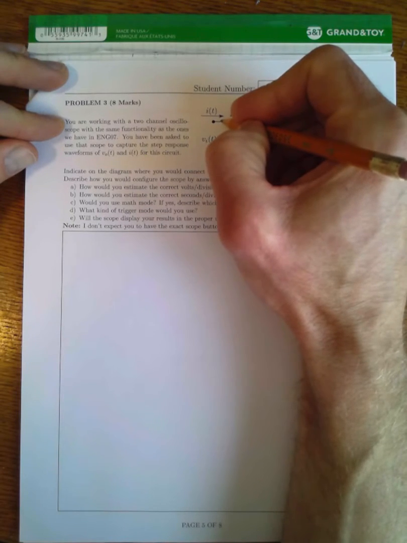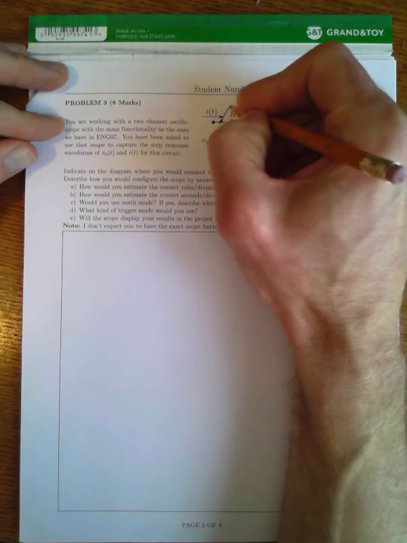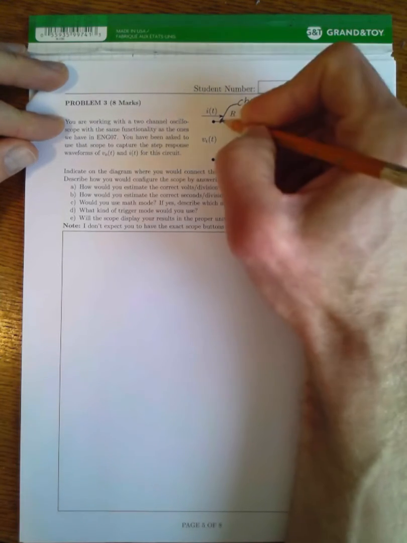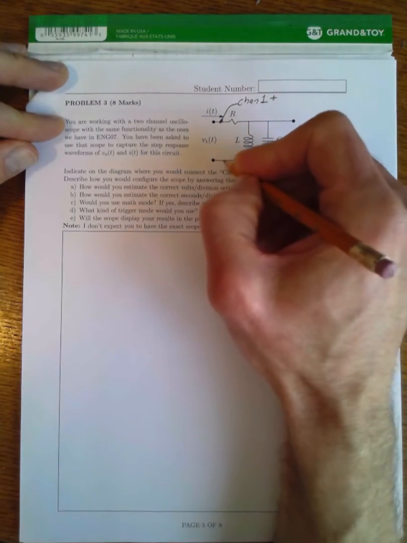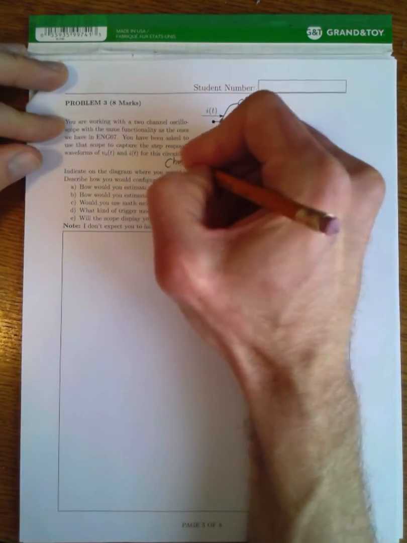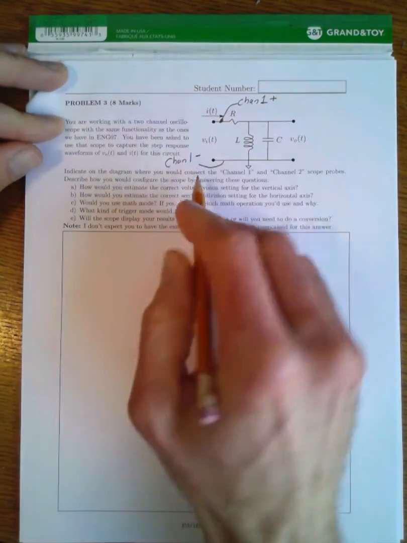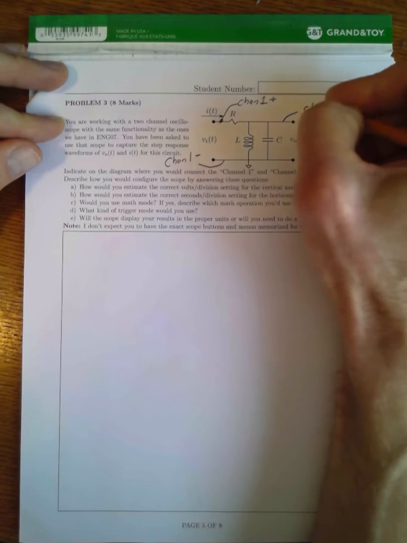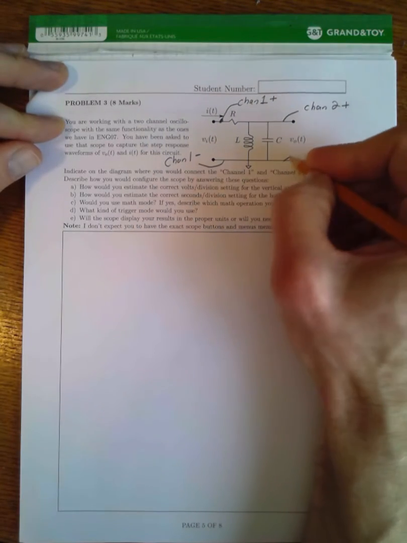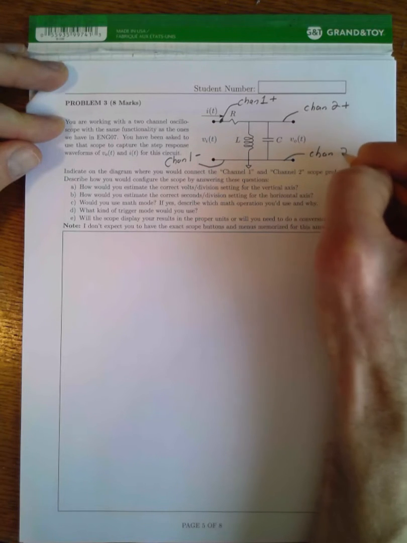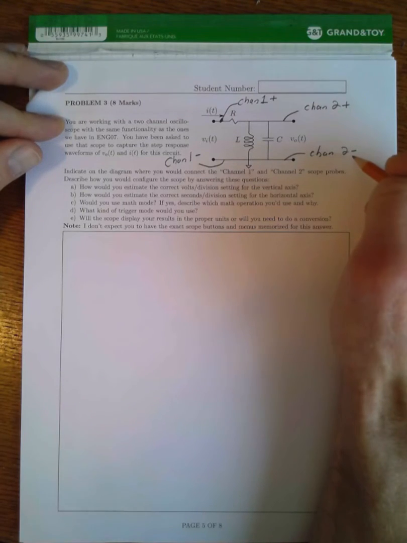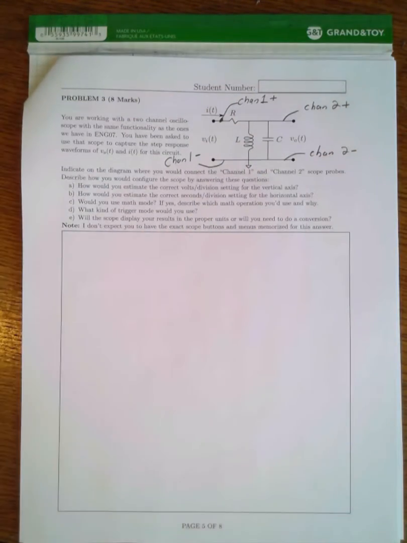Channel 1 positive probe would be connected up to here. The channel 1 negative probe, or the ground connection, would be connected to the ground of the circuit. Channel 2 positive would be connected to the top of the capacitor. And channel 2 negative, or the channel 2 ground, would be connected to the ground of the circuit.